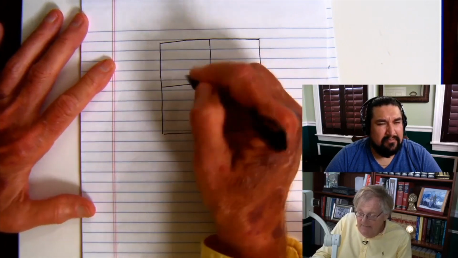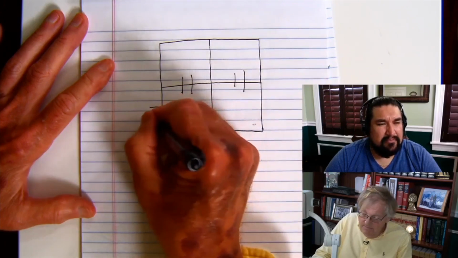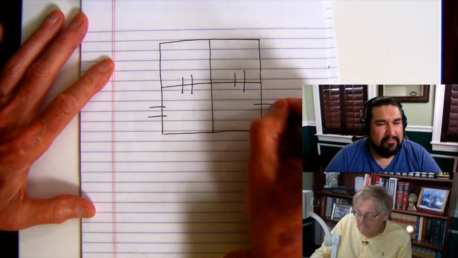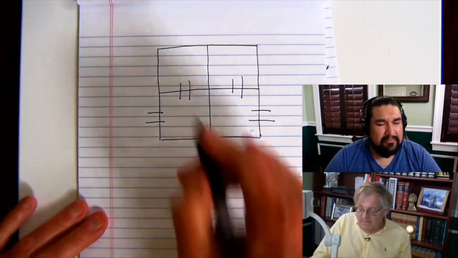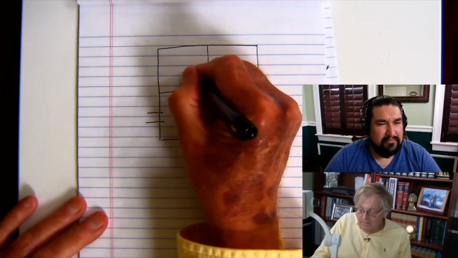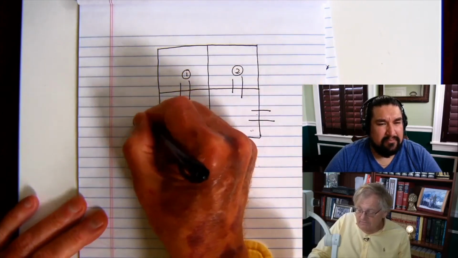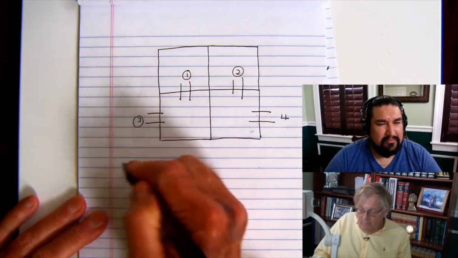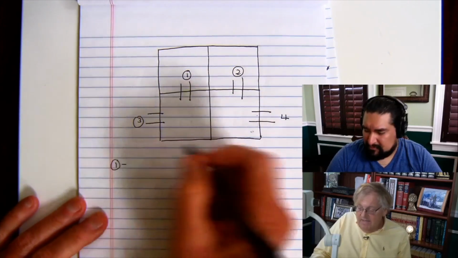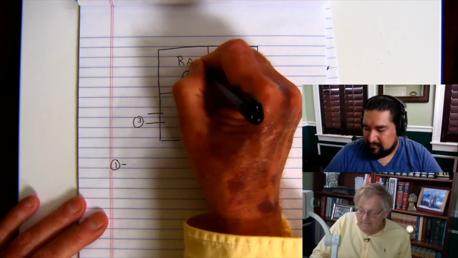Remember, I've got a valve here, I've got a valve here, I've got another one here, and I have another one here. Let's look at each of those 4 valves. This valve here, let's say, is number 1. That's 2, that's 3, and that's 4. This first valve, number 1, is a valve between, remember, the RA and the RV.